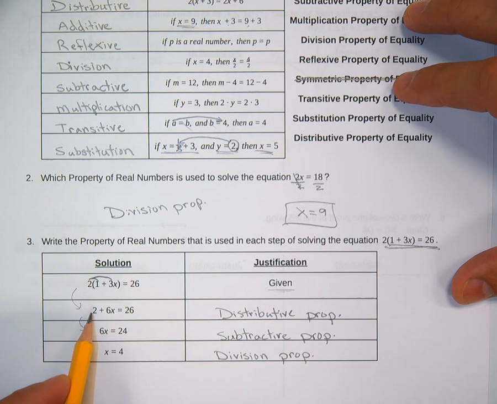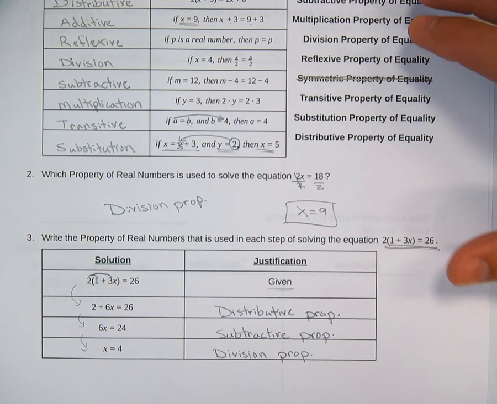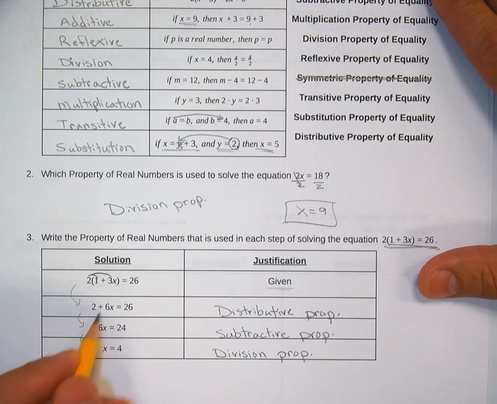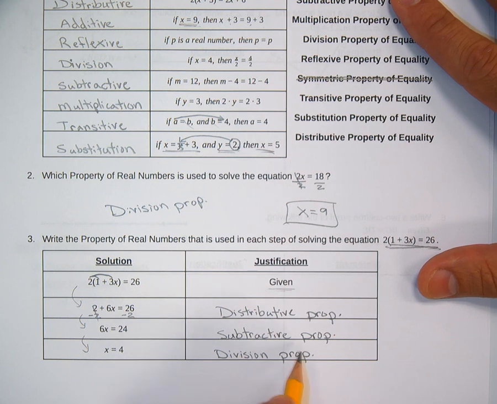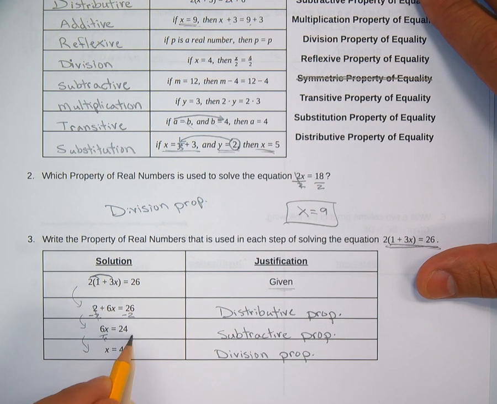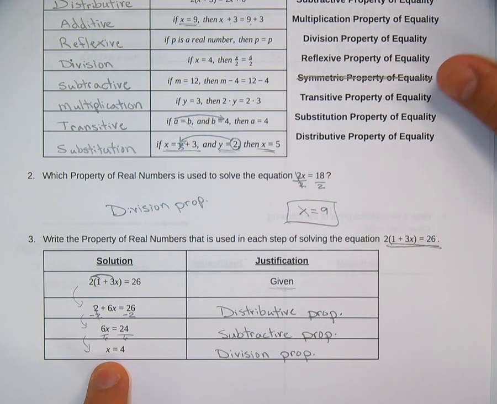And the same thing's going to be true all the way through. When you look at the next line, you're like, what changed here? Well, the 2's gone. Oh, and that's 2 less. So they must have subtracted 2 on both sides, giving me 6x equals 24. So they use the subtractive property where you subtract a number on both sides. And then, of course, you finish it off by dividing. So we use the division property to finish solving this problem.